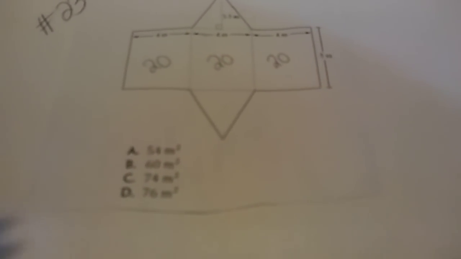You do not, hold on one second. You do not divide by 2 at the end. You're dividing by 2 when you get to the triangle. So make sure that you're not trying to do it again. Just add when you get to that point.